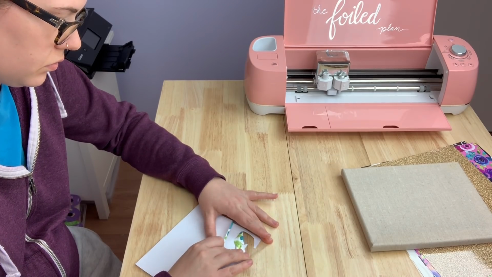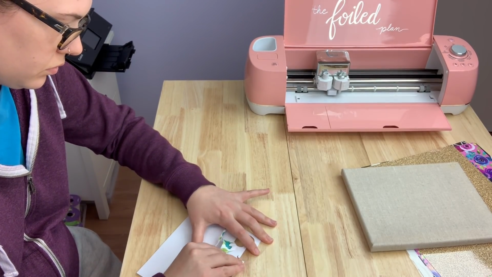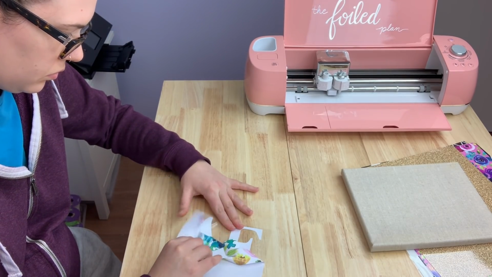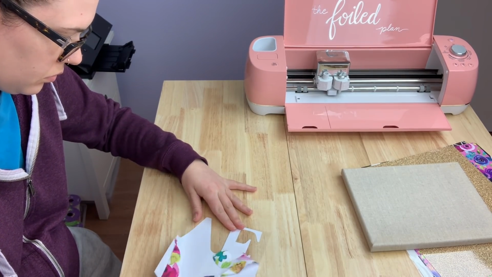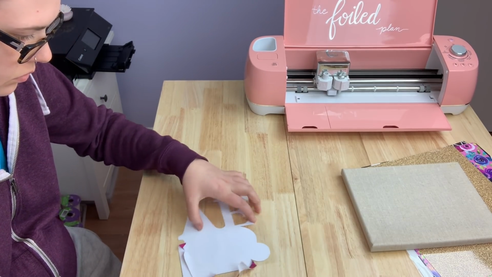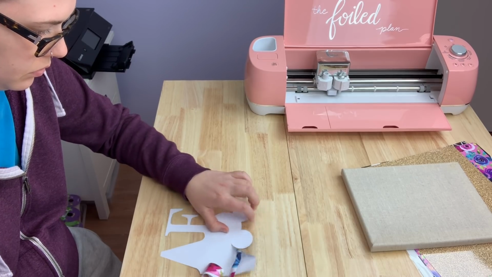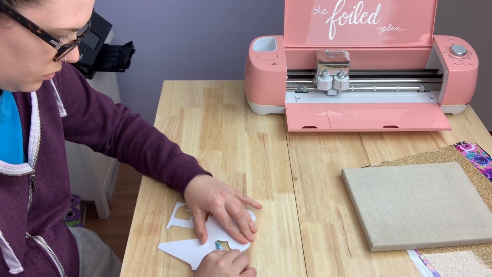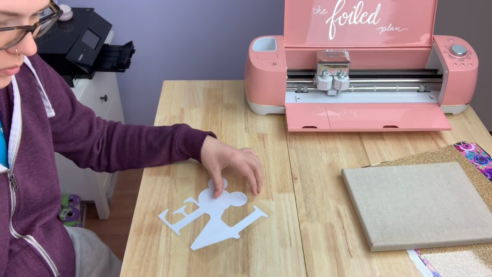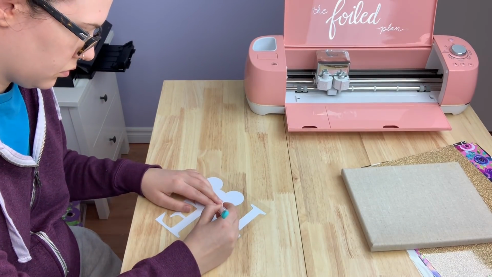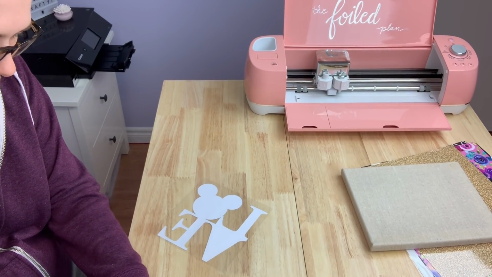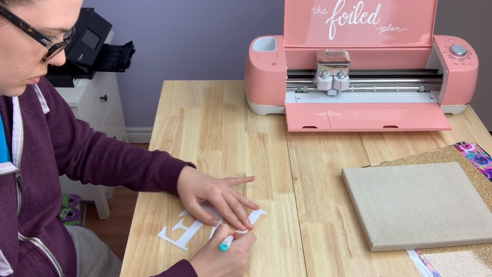But before we get to that, I'm just going to weed my design. And I find with heat transfer vinyl, especially this pattern stuff, it sort of pulls away from the transfer sheet like butter. All you have to do is take your weeding tool and just pull up the one corner, and then once you get an edge up, you can really just pull the rest of it off. If you have to take any centers out, you can go ahead, use a Cricut weeding tool or any sort of tool that you have that would do the same trick.